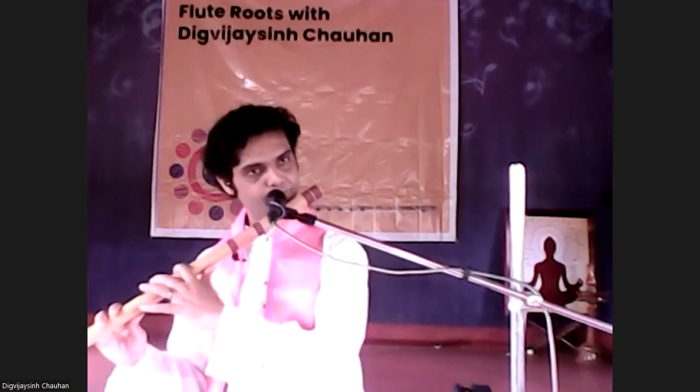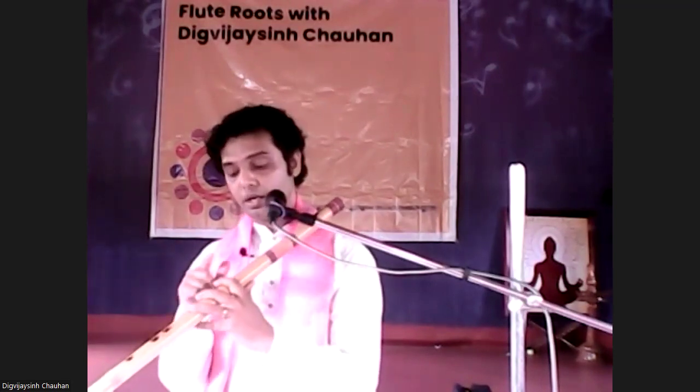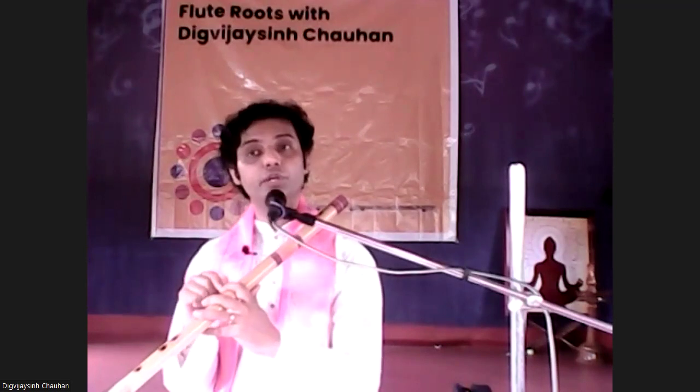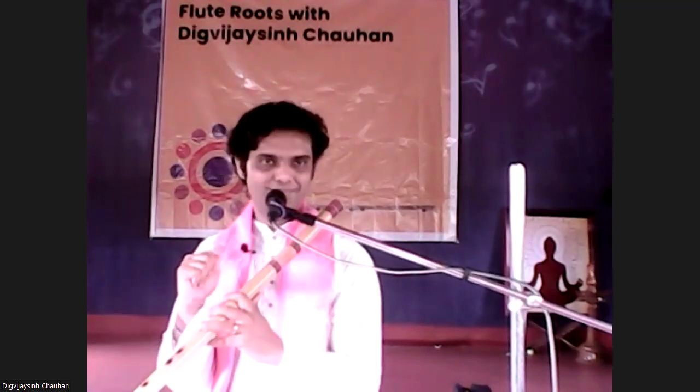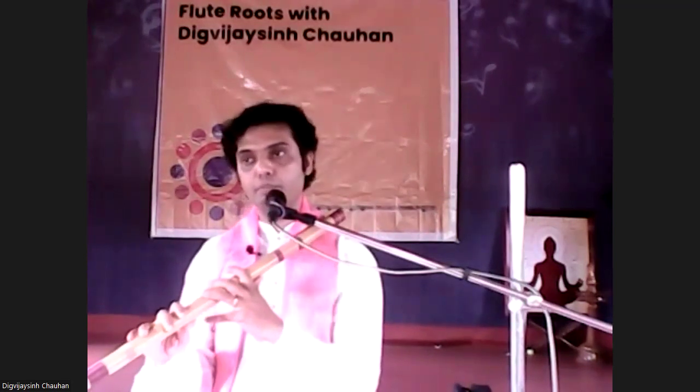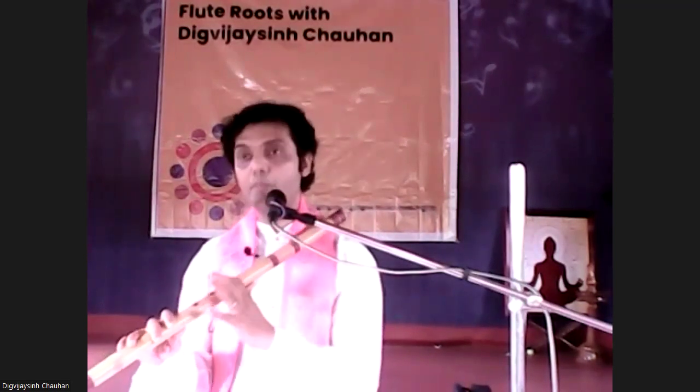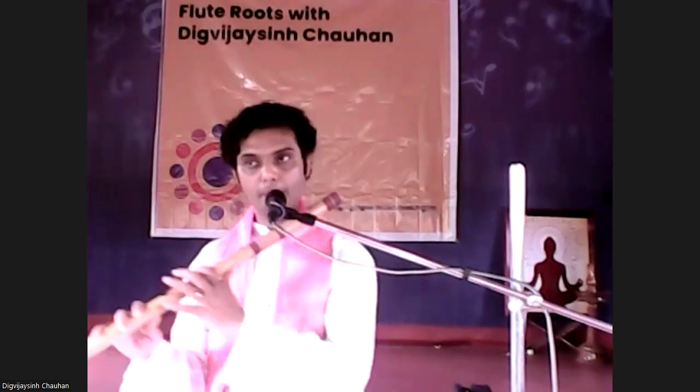This is slide. Now see, in this slide of ga, I am using ma as a supporting note because I don't have any other option. Pa is there in the raga, but there is no continuity between pa to ga. So that's why I am using ma as a sliding note for ga. Okay.